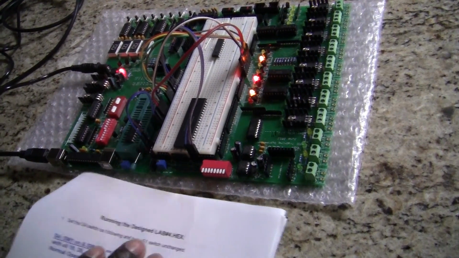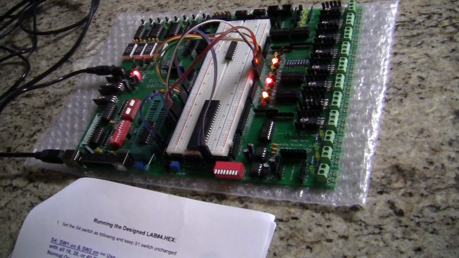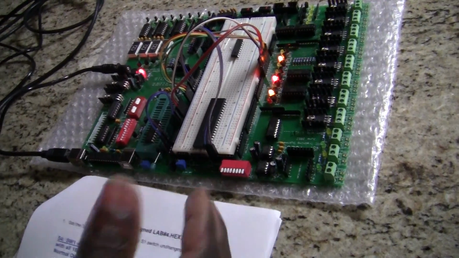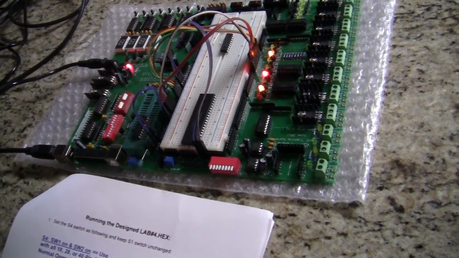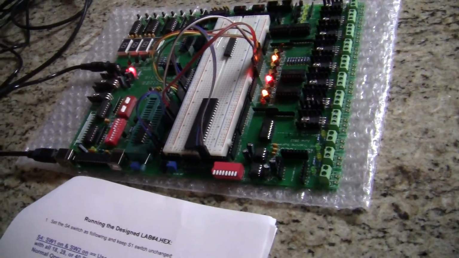Okay, but that's the lab, and that's my frustration, just trying to figure out why the LEDs did not light up like they're supposed to. I'm quite sure maybe something is in the program, but I can't figure out what it is. I've rewritten that program and adjusted it several times. Okay, thank you. 6 minutes.